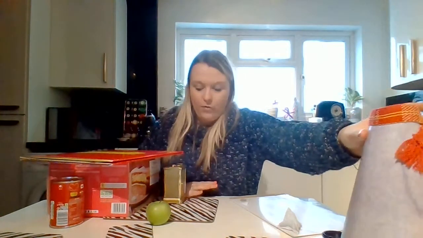Now it looks like it's got a circle face at the top, but this really should be a point if it was a proper cone. So that's not a face there, that's a point. But at the bottom we have got a circle face, so that can go over that side.